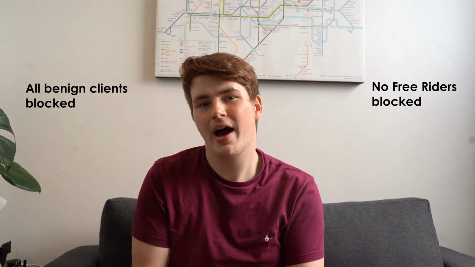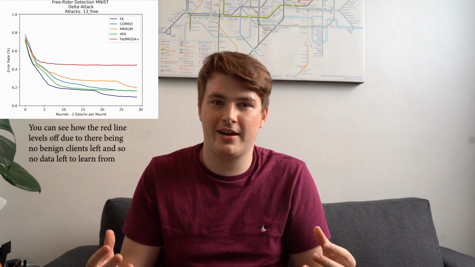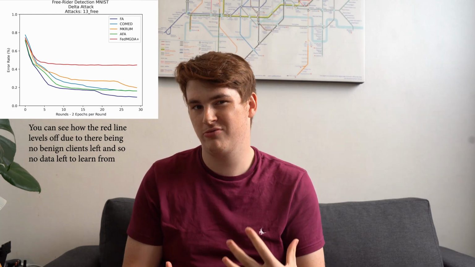This is even more funny when you look at something like FedMJ Plus, which is meant to be generally a bit of a better blocker, because it actually blocks clients as well, as opposed to just robustly aggregating. And this one doesn't just fail to robustly aggregate, it also blocks just the benign clients. None of the free riders, just the benign ones. This is, to me, quite entertaining to see that the best robust aggregators that we currently are looking at just can't handle this very simple form of attack.